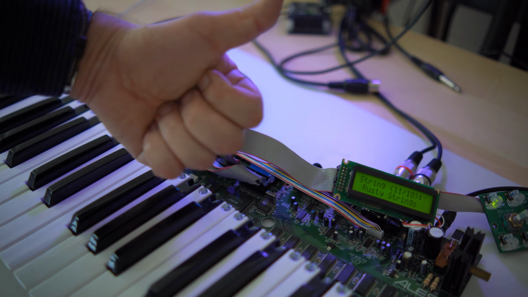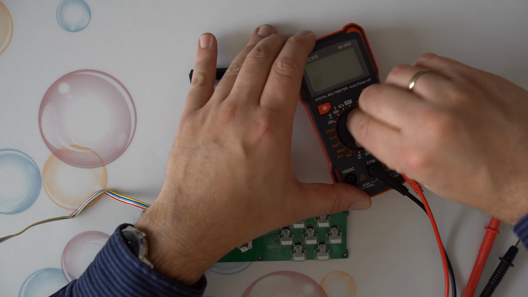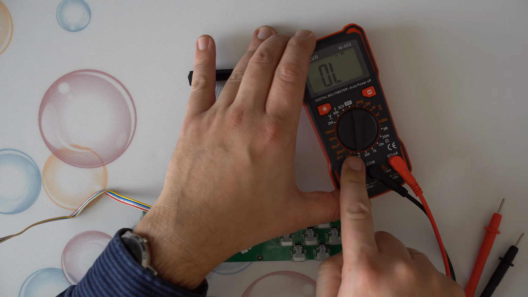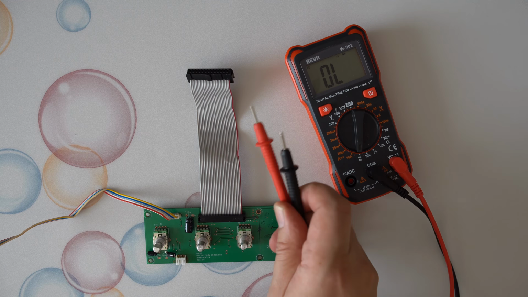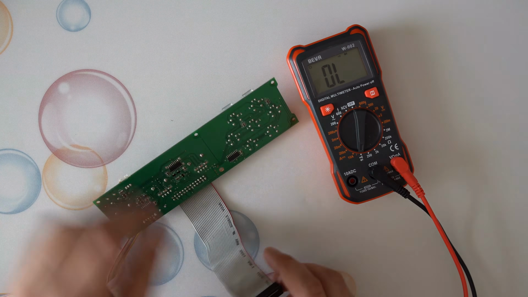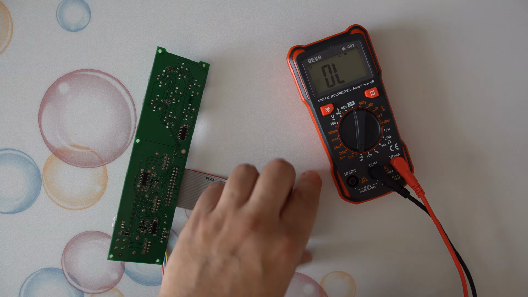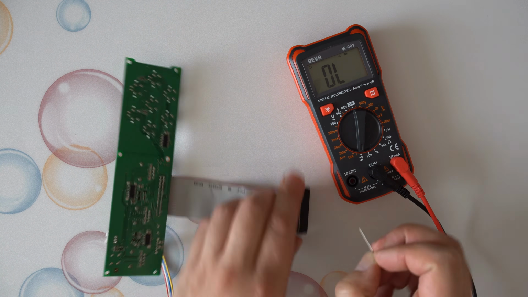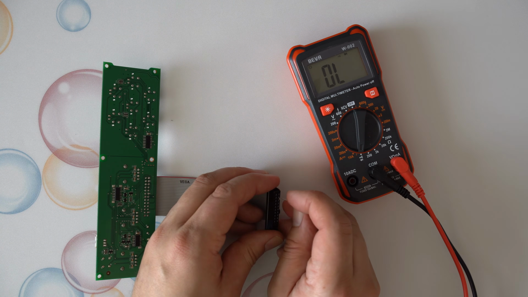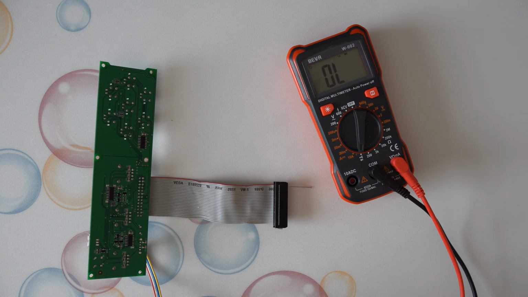Okay, I have now narrowed down the problem to the middle PCB. Let's take a closer look at that. So I have a multimeter here, and the first thing I want to rule out is that the ribbon cable is damaged. So using the right setting on the multimeter, I can measure if the cables are broken. A beeping noise means the current can flow without resistance, so that part of the cable is okay.